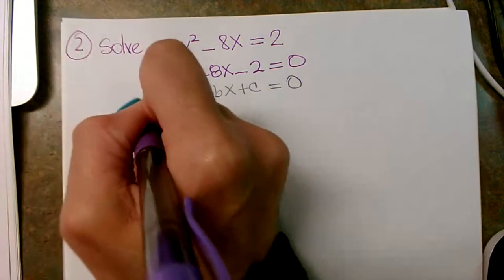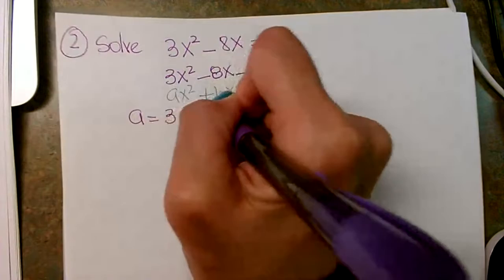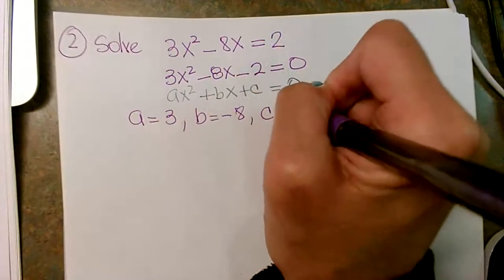So let's do it. So A is equal to 3, B is negative 8, and C is negative 2.